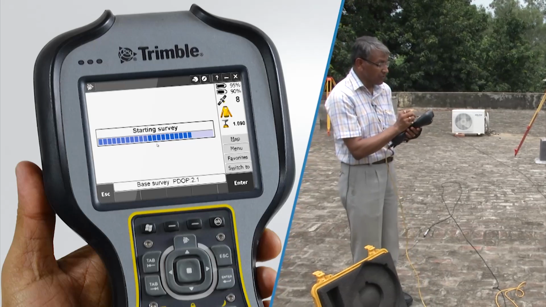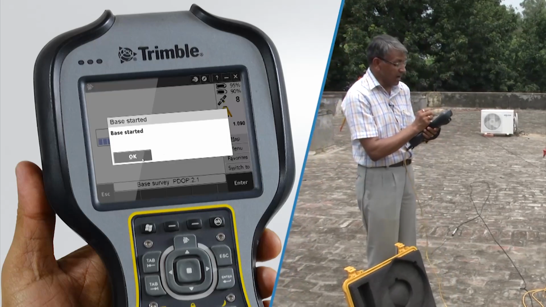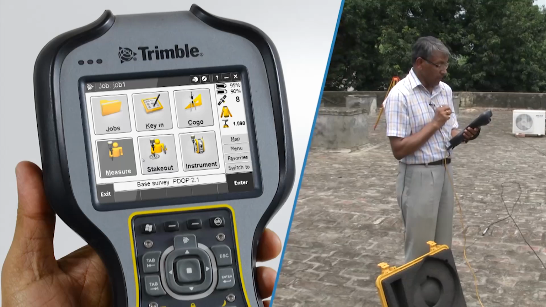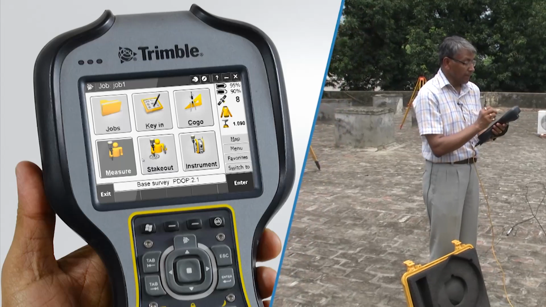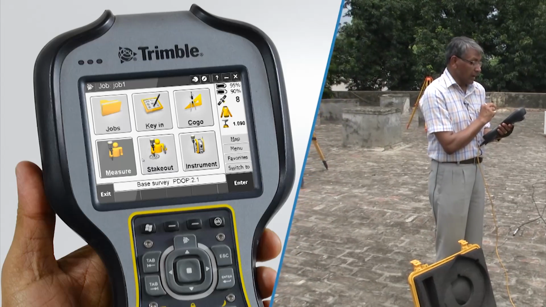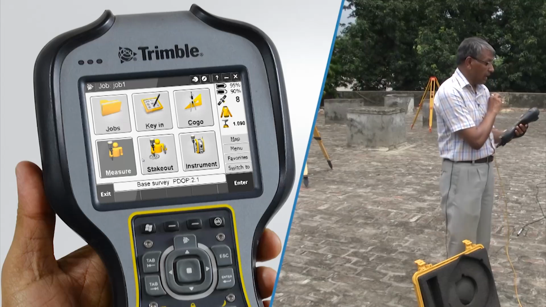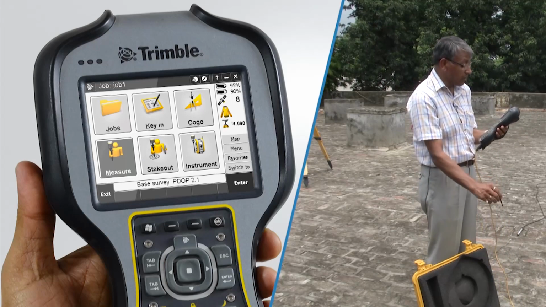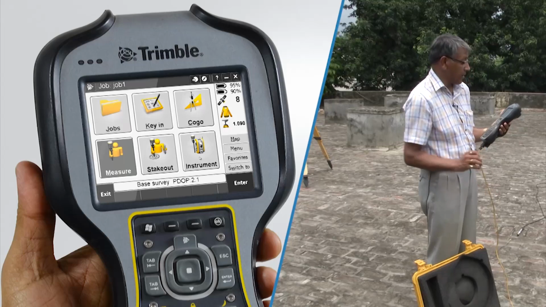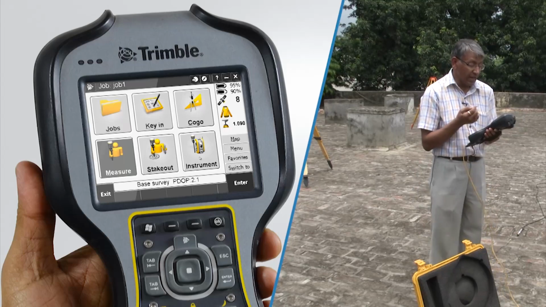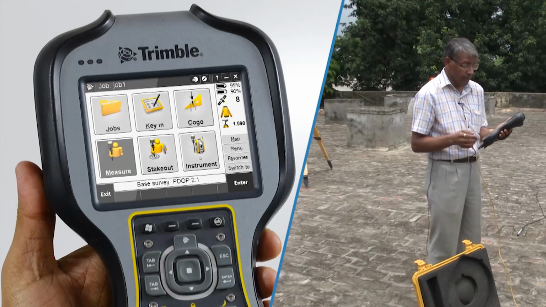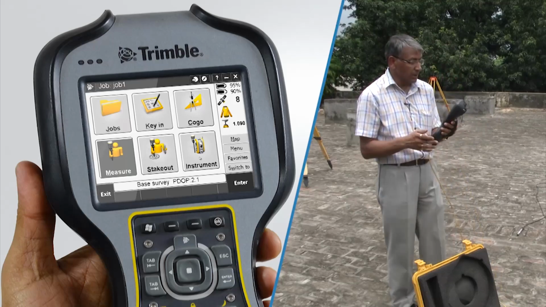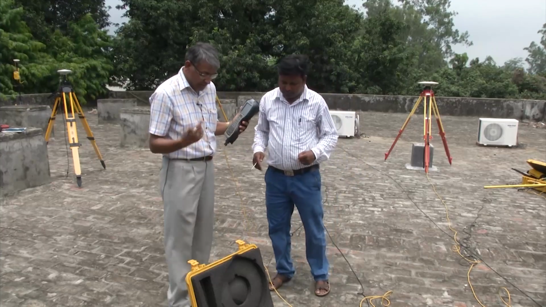So starting survey, the base has started. Now the measurements are being taken through the antenna to the receiver, and the observations are being recorded inside the receiver. Now we can exit out of it. It will continue to take observations. In the meantime, we can go for the next method.